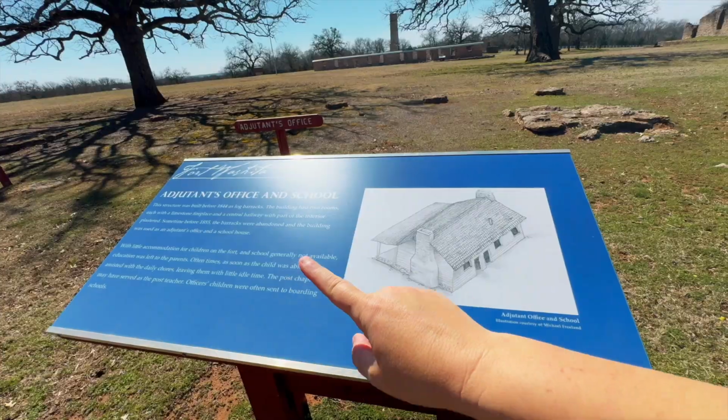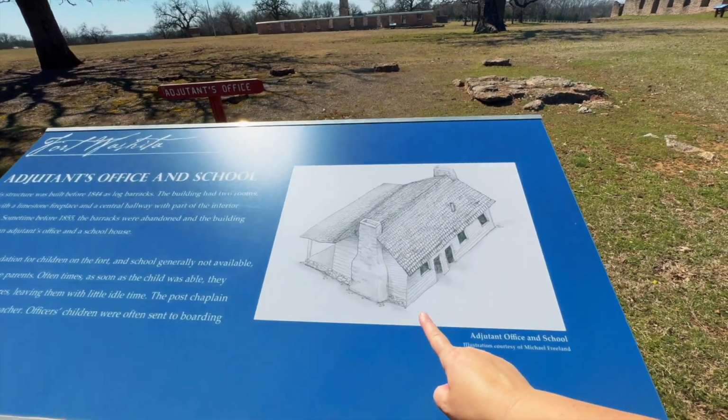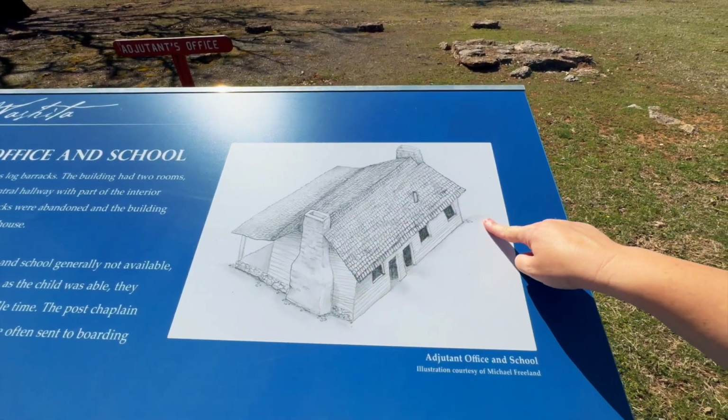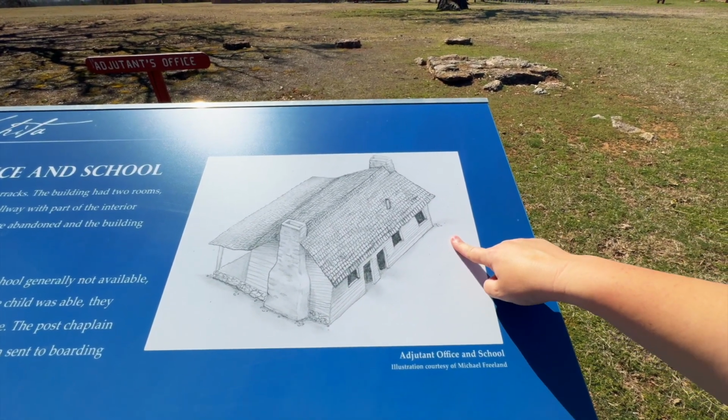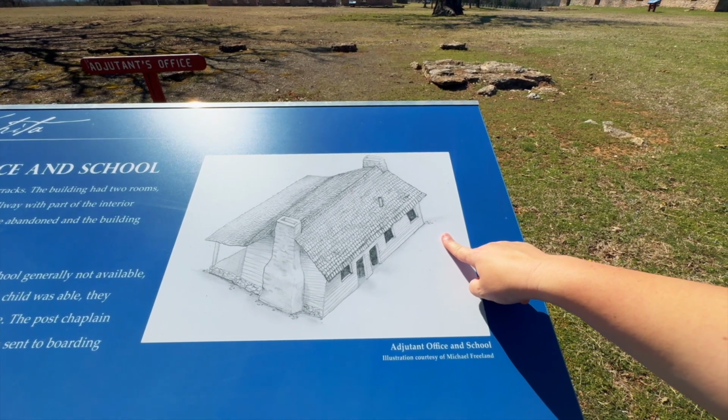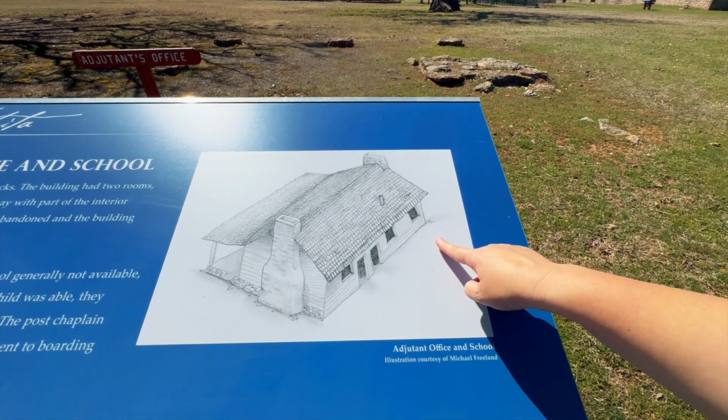But as we move around a little bit more, I have something really cool to share with you. We're almost to this really neat building here. But before we get there, this is the building that used to be the adjutant's office and school. It says here, with little accommodation for the children of the fort, the school generally was not available and education was left to the parents.